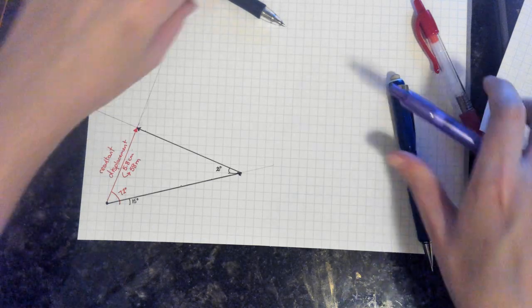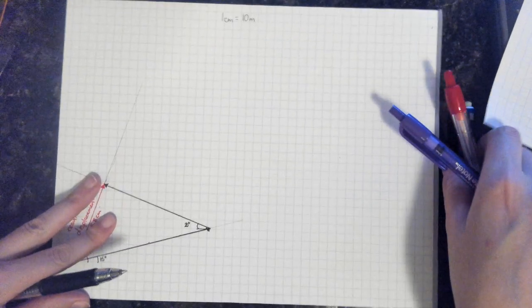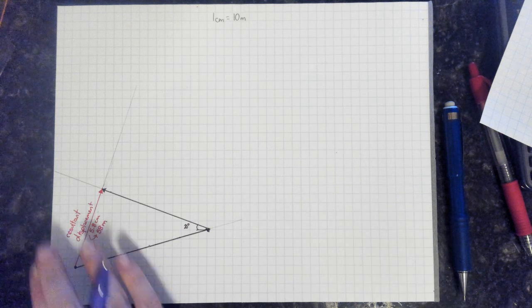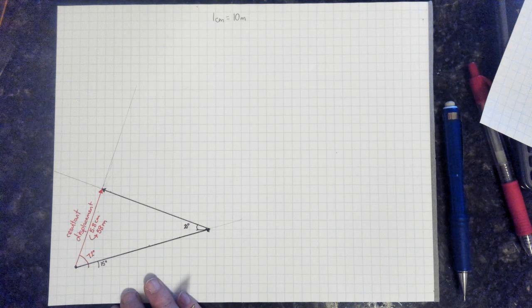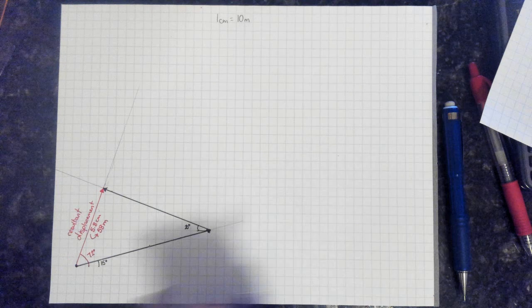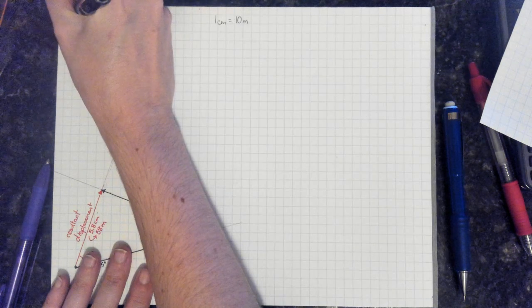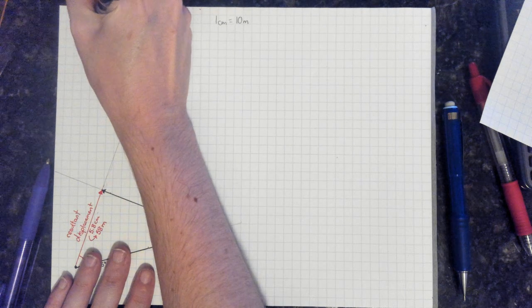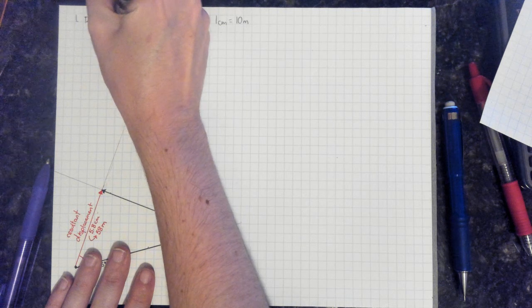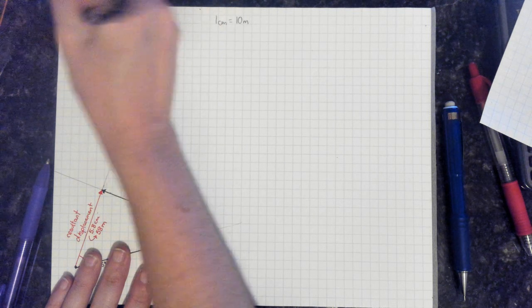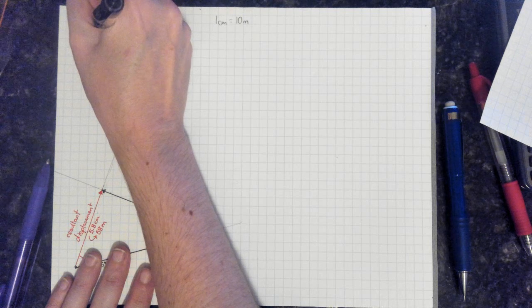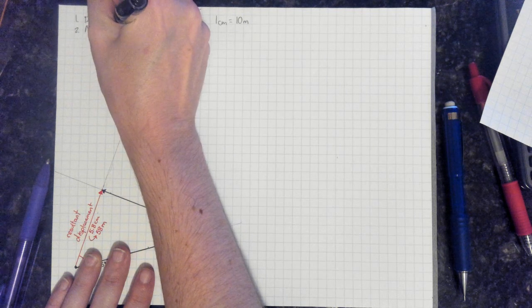Remember from when we solved this before, the first step was draw the picture. We have a picture. Very good step. Second step. Make right triangles.